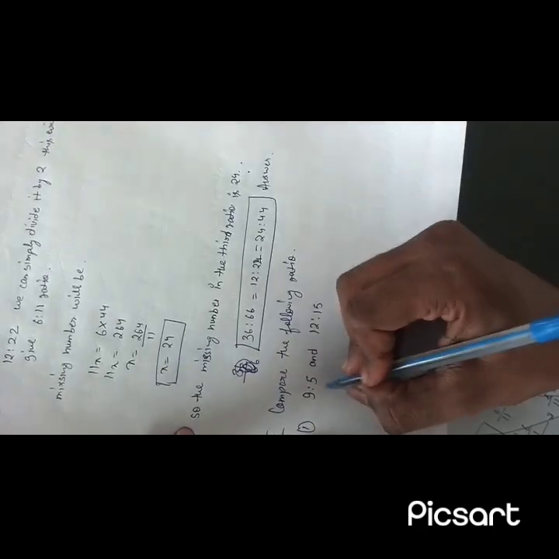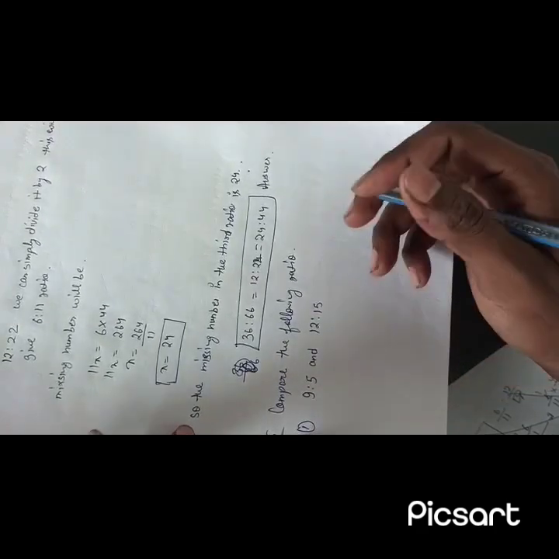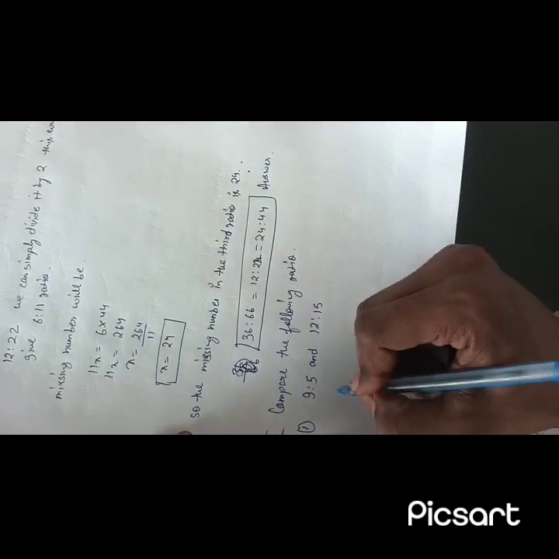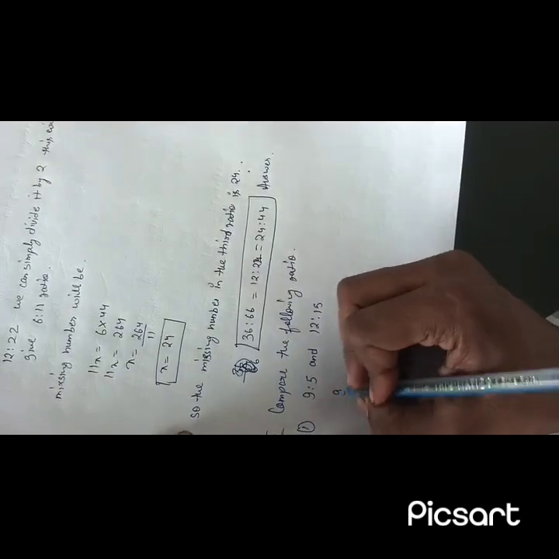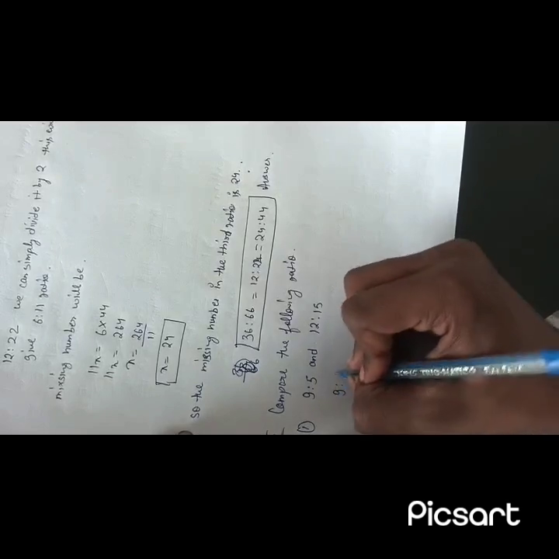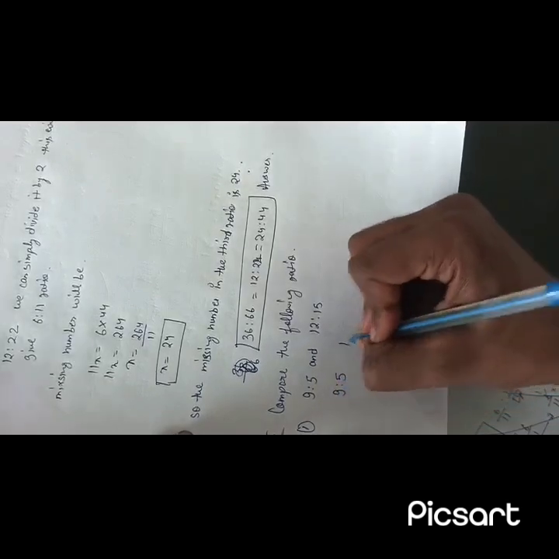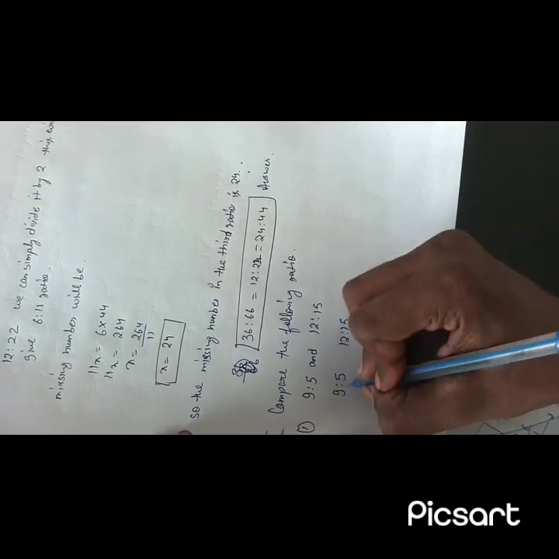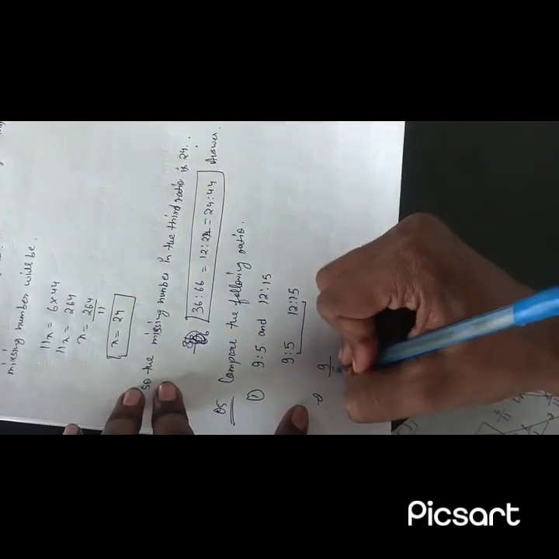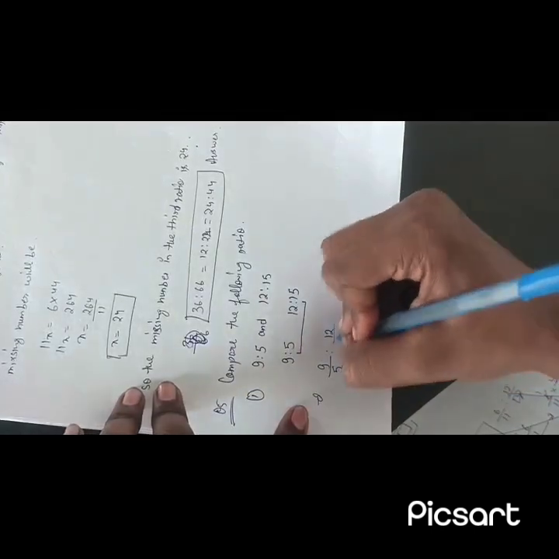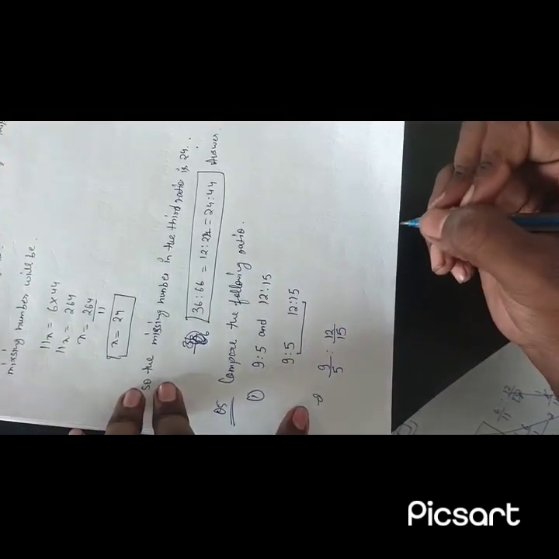We have to simply compare these ratios, meaning 9 is to 5 and 12 is to 15. It is saying 9 upon 5 is to 12 upon 15.